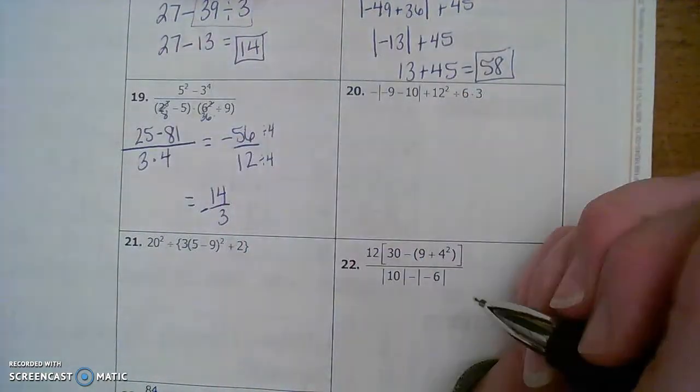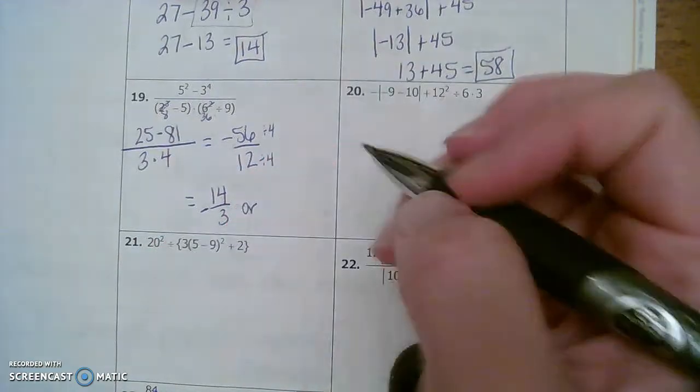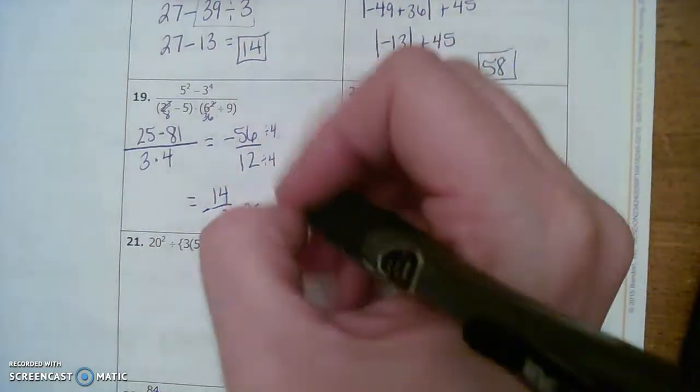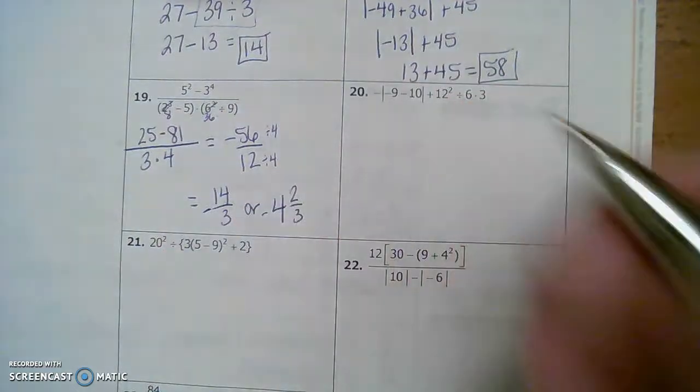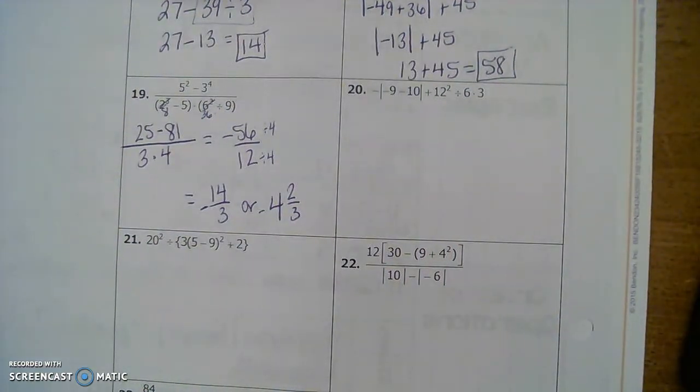This is what I would prefer. You could also leave it as a mixed number. So 3 goes into 14 4 times with 2 left over. So negative 4 2/3. I do not want decimals.